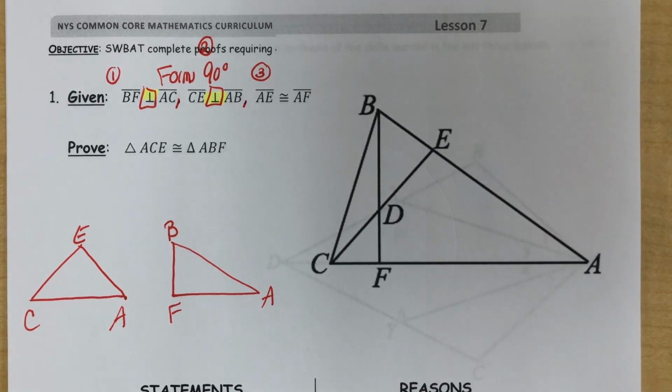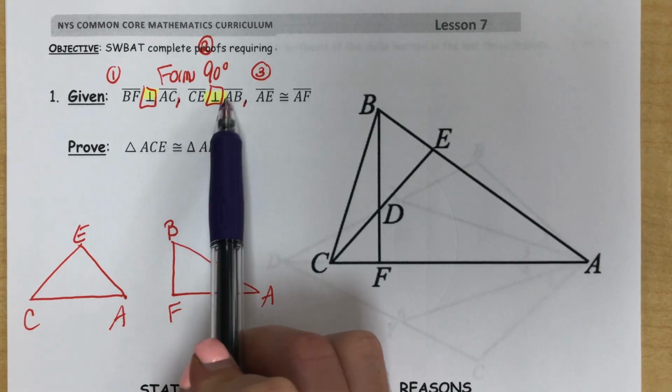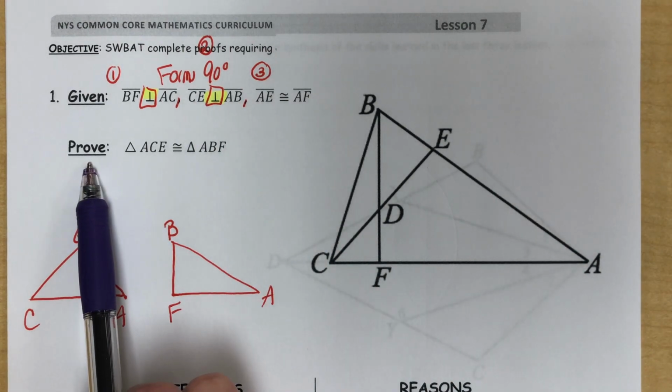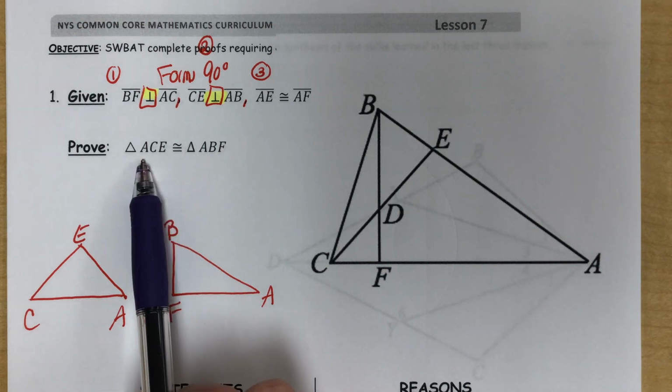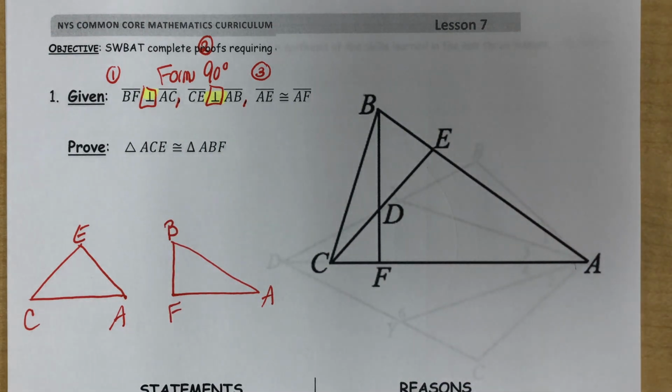All right, boys and girls, this is what you should have had to start. So as I look at the given, I can see there's 3 givens here. 1, I numbered it. 2, I numbered it. And 3, I numbered it. All right, I also looked at the prove. The 2 triangles that I'm trying to prove are congruent, overlap, and that makes me very nervous. This diagram just looks a little ugly for me.